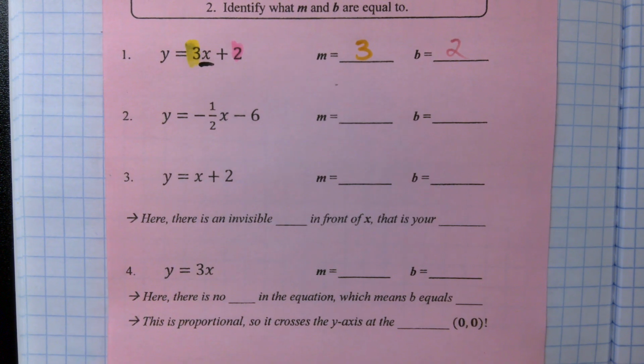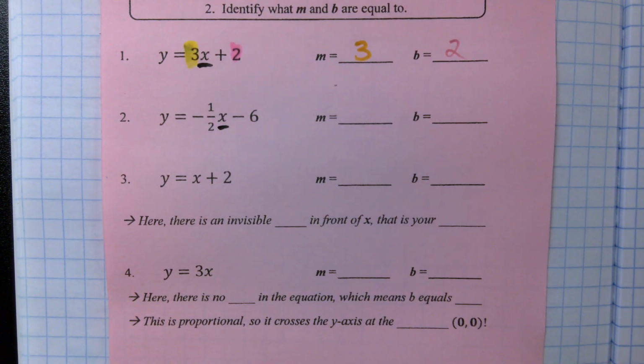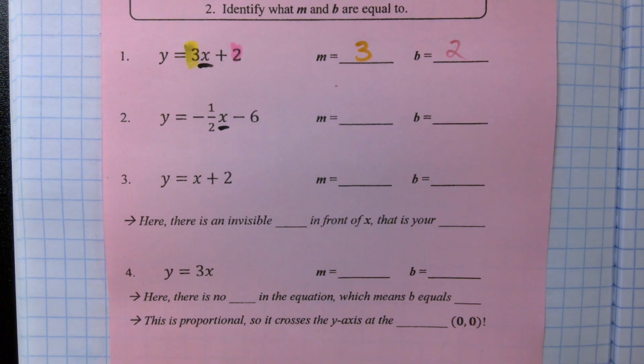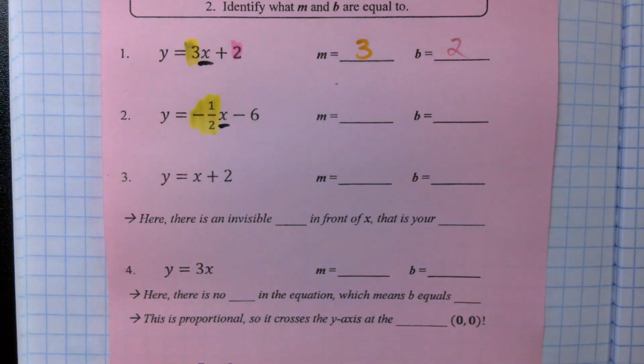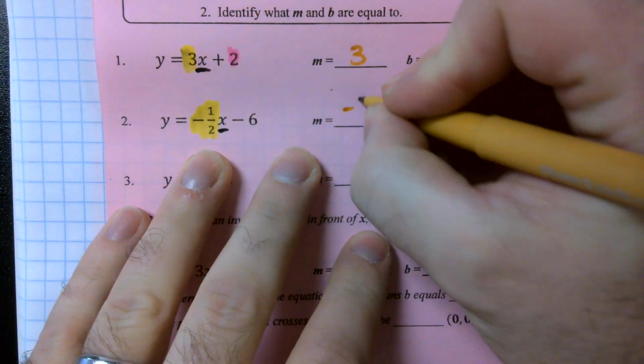Number 2, do you guys see an x in there? Yes. Underline that x so I know it's there. Now, do you see a number glued to that x right in front? Yes. What number is that? 1/2. Just 1/2? Negative 1/2. I'm going to highlight that in yellow. Is that my m or my b? That's my m.